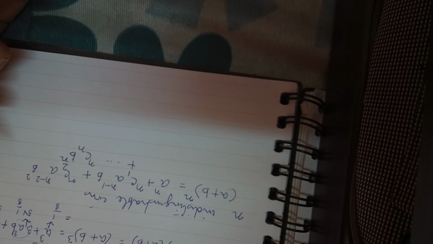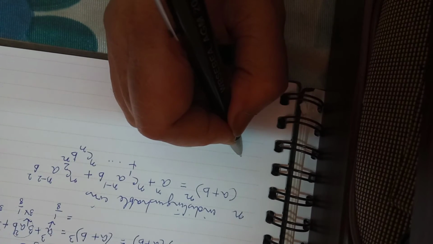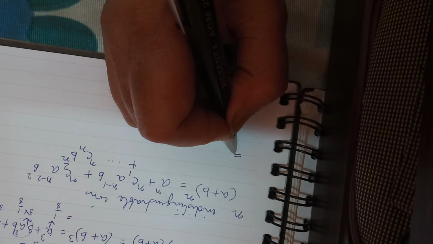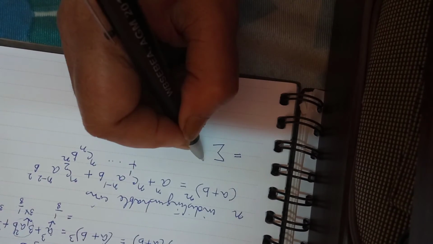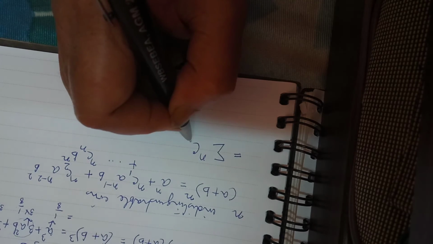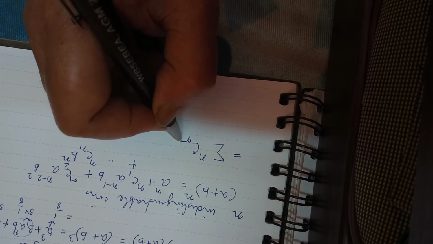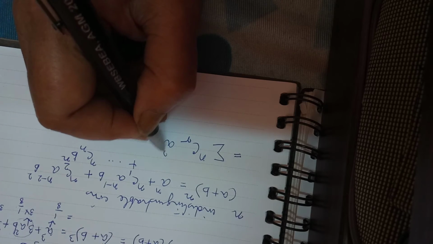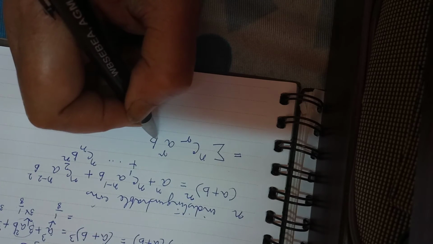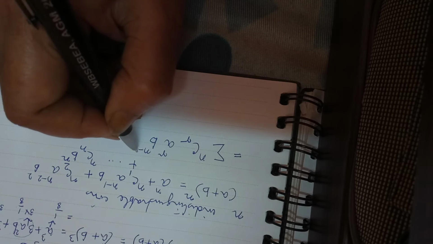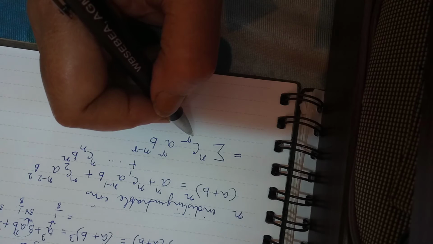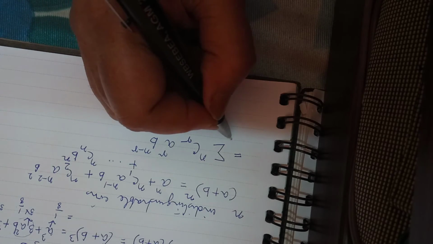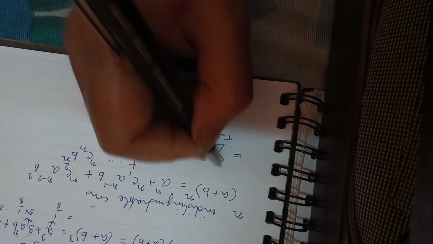If you generalize, this will be equal to summation nCr a to the power r b to the power n minus r, where r goes from 0 to n.